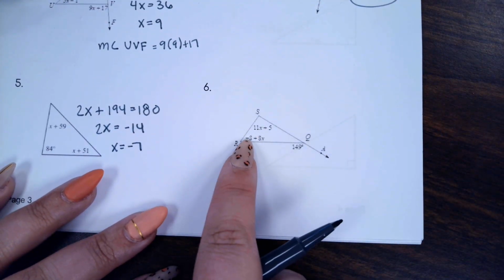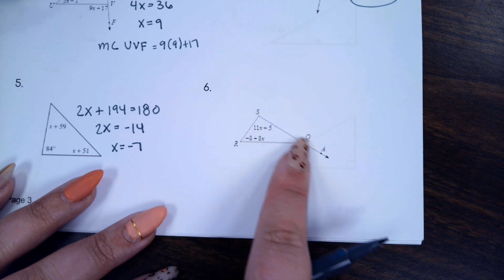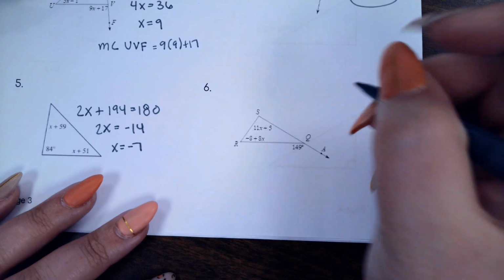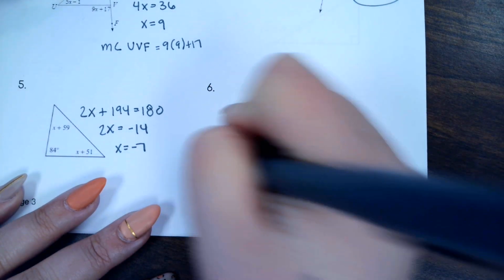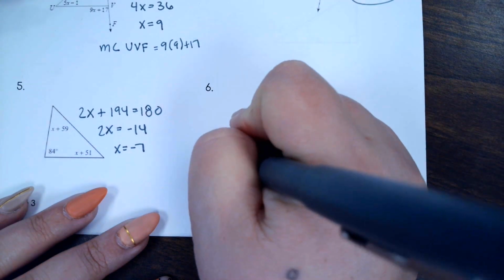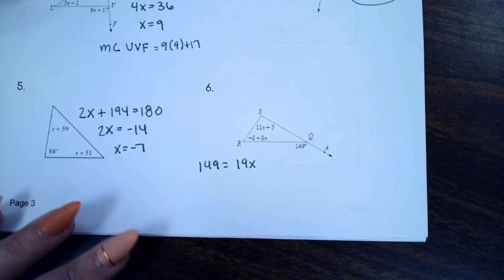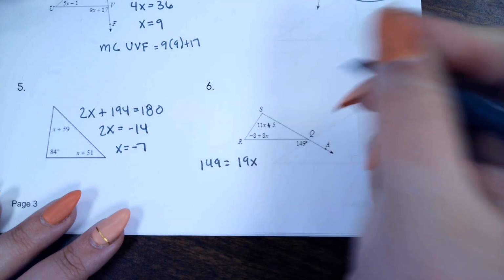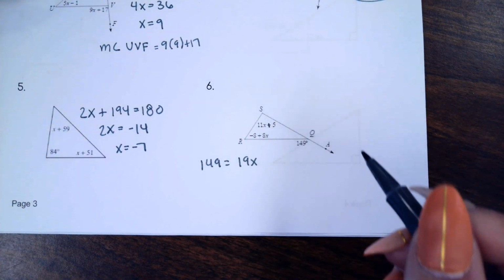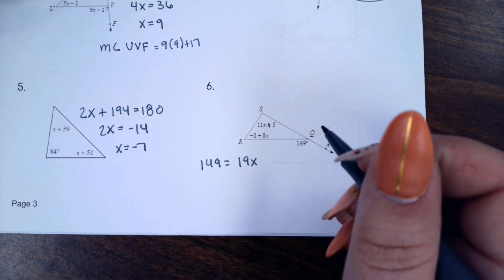Number 6, we know two of the interior angles, and we know the angle formed by an extended side. So we know 149 is going to equal the sum of these two angles. 11x plus 9x gives us 19x. It's kind of hard to tell, but that is a plus 5 and a minus 8.